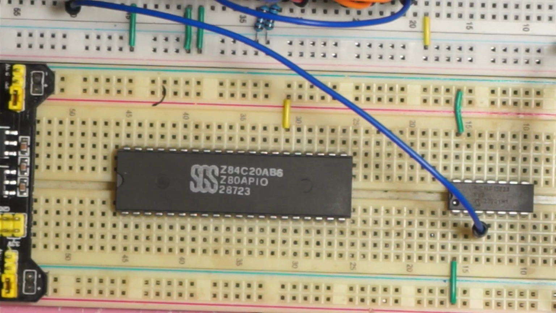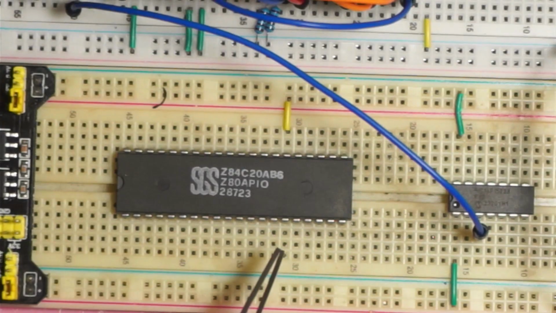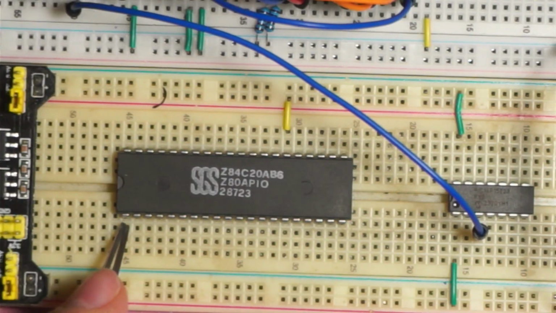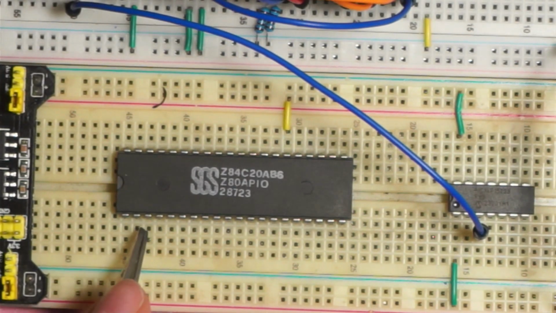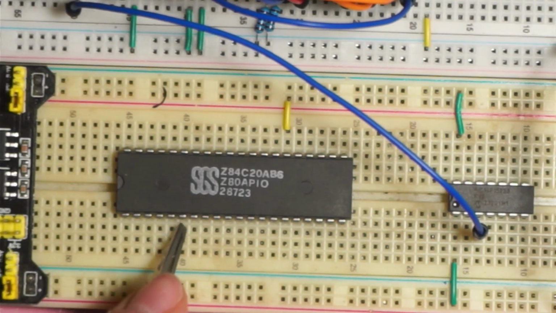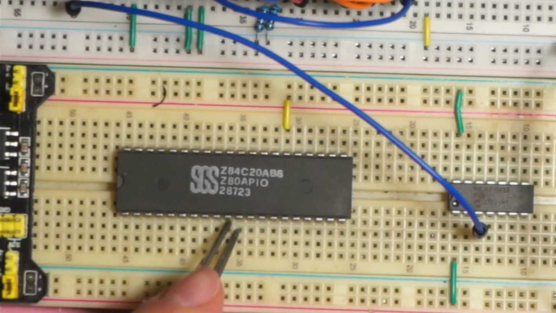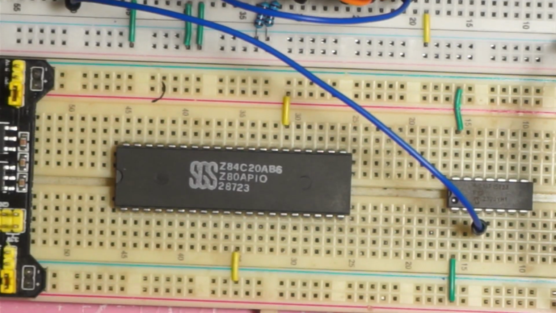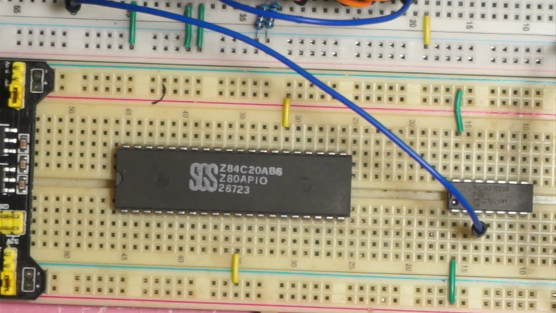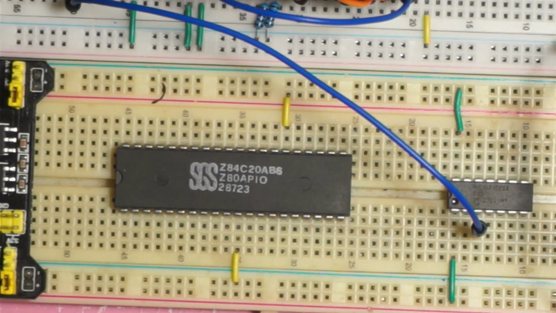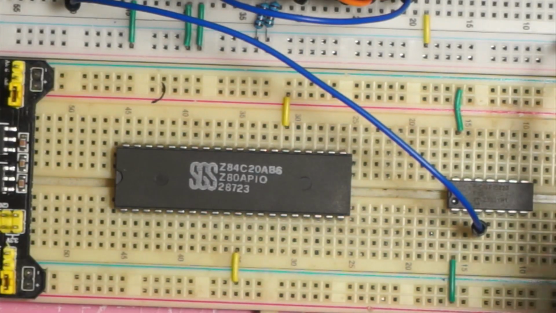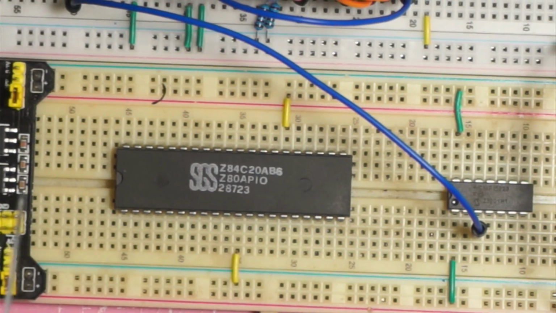Now for the ground. Ground is pin 11 on this side. This is pin 1. So 1, 2, 3, 4, 5, 6, 7, 8, 9, 10, 11. This is the ground. Now for the chip enable or chip select, I'm going to take some longer wires, or maybe I will connect the chip enable later.